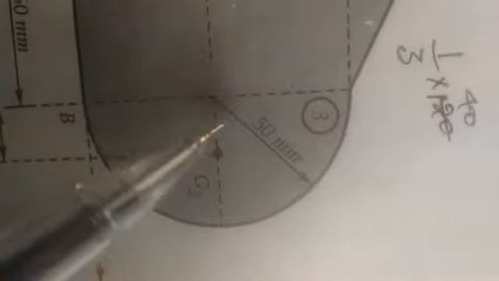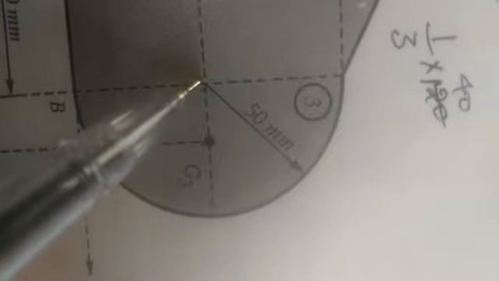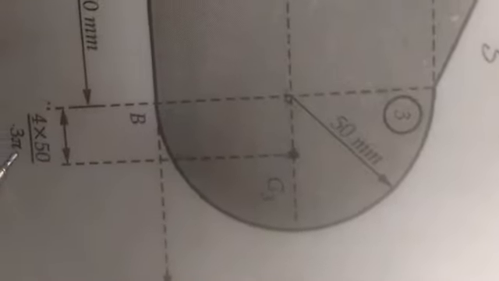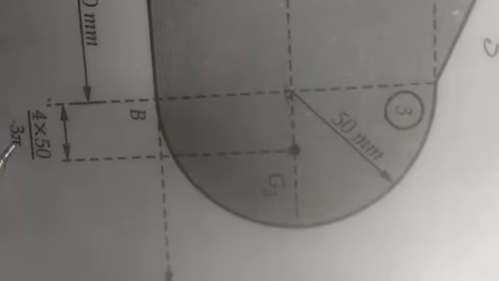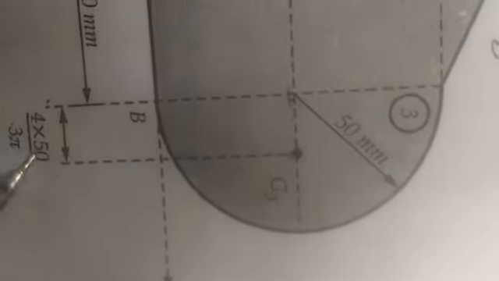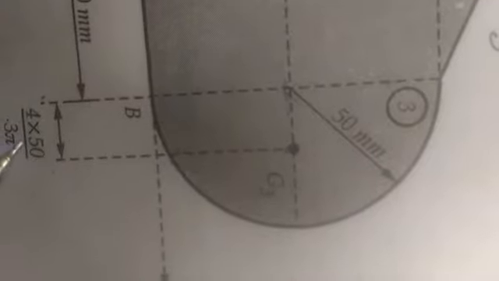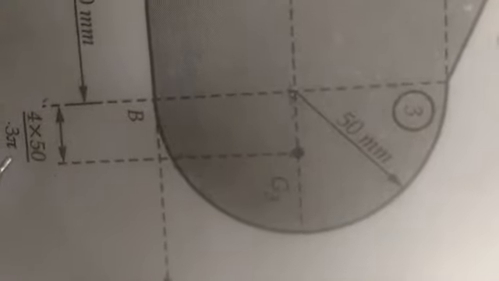The same thing here also. See here, this is the semicircle, and the centroid will lie on this line only, but at what distance? The distance is nothing but 4r divided by 3 pi. So for a radial distance of 50, put that 50 and you will get 4 into 50 divided by 3 pi. If you multiply, you will get 200 divided by 3 pi. So that is the centroid you have to determine for the semicircle.